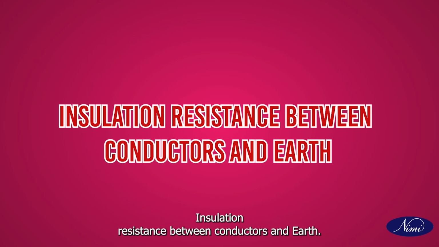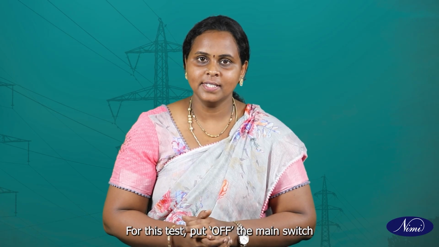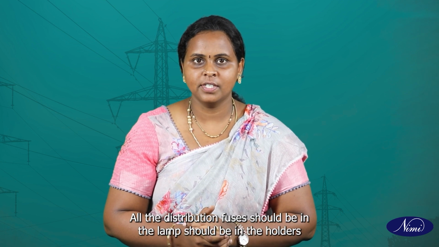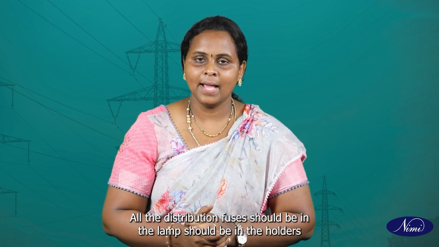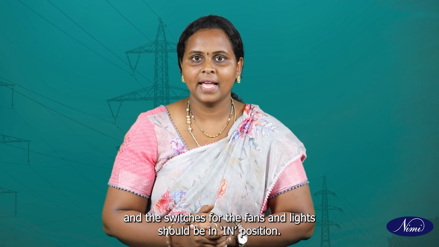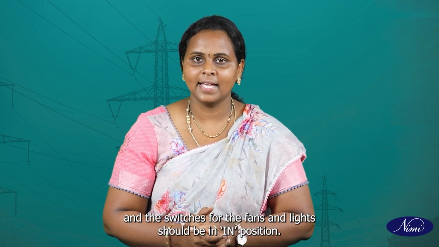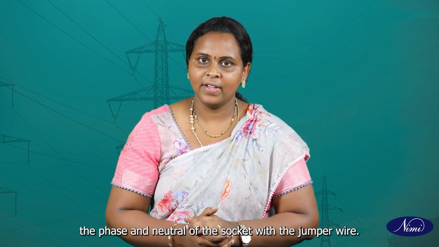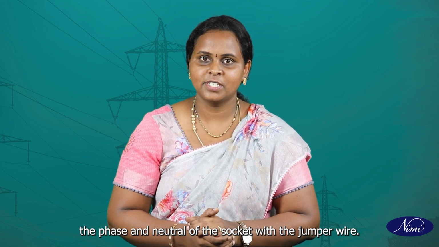Insulation resistance between conductors and earth. For this test, put off the main switch and remove the main fuse carrier. All the distribution fuses should be in, the lamps should be in the holders, and the switches for the fans and lights should be in position. Unplug all the appliances from the sockets and short the phase and neutral of the sockets with a jumper wire.